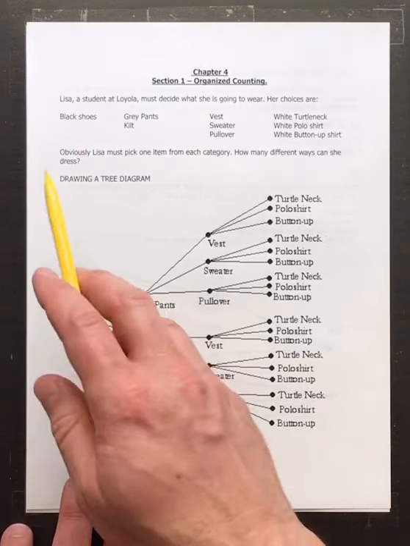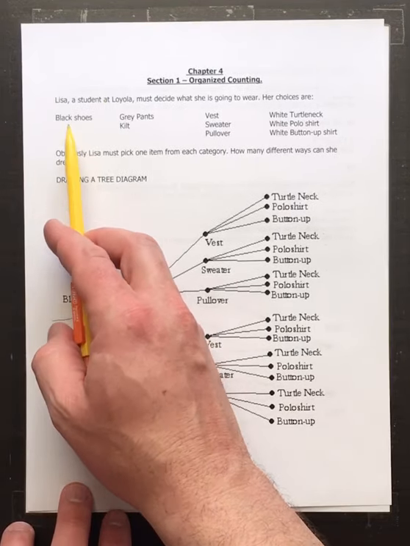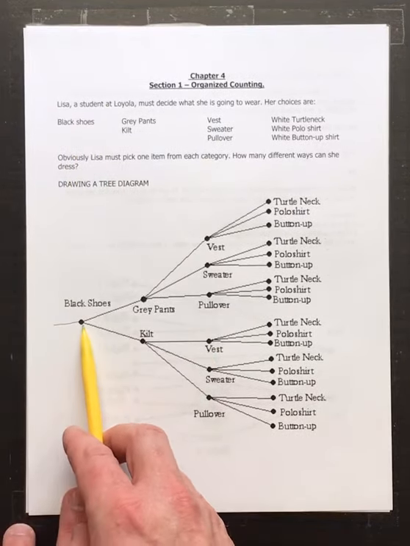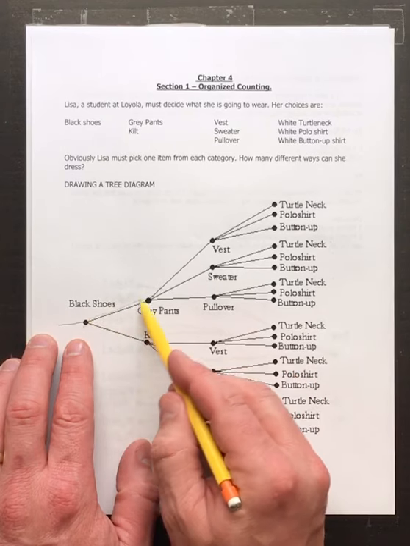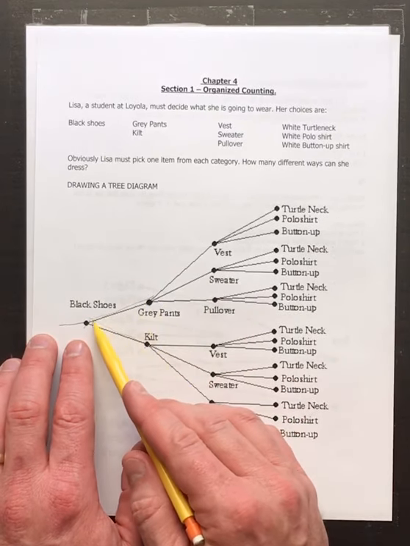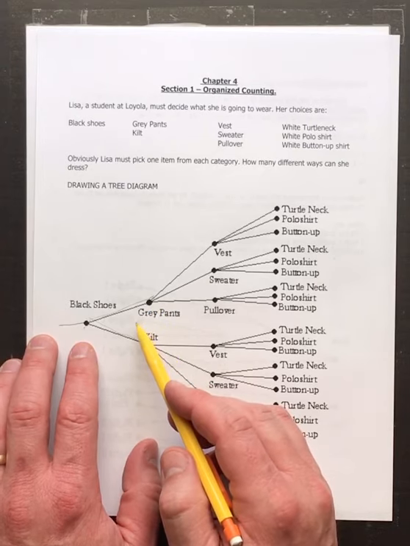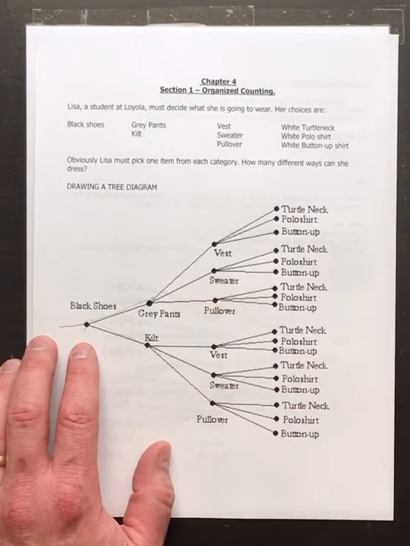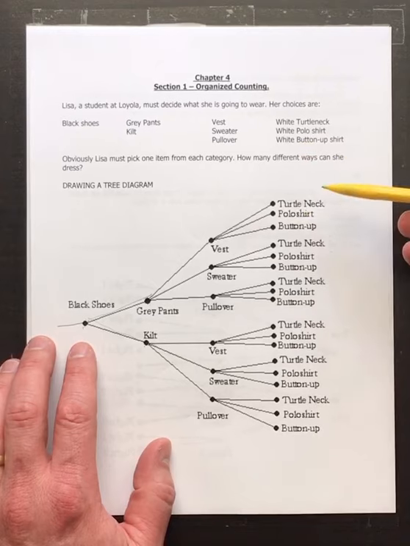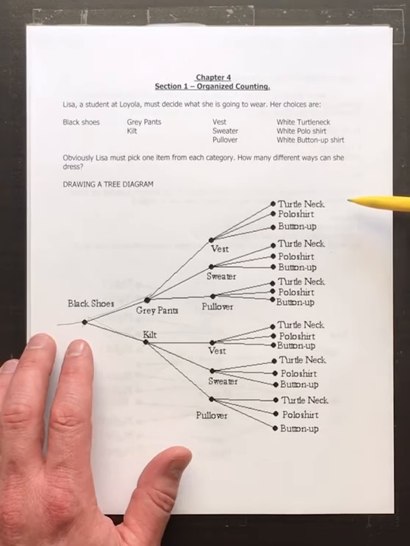So we map out this possibility. So we start with black shoes, which is only one choice, and then we say, okay, well, gray pants or kilt. So she can go black shoes and gray pants, or black shoes and kilt. And so it branches out into two possibilities, which means according to her shoes and her bottoms, she can have two outfits. Then, of course, once we add more things to her outfit, the top part, there's going to be more possibilities there.